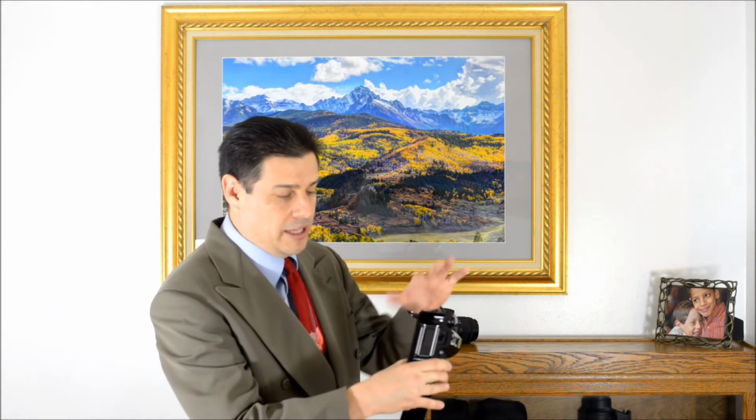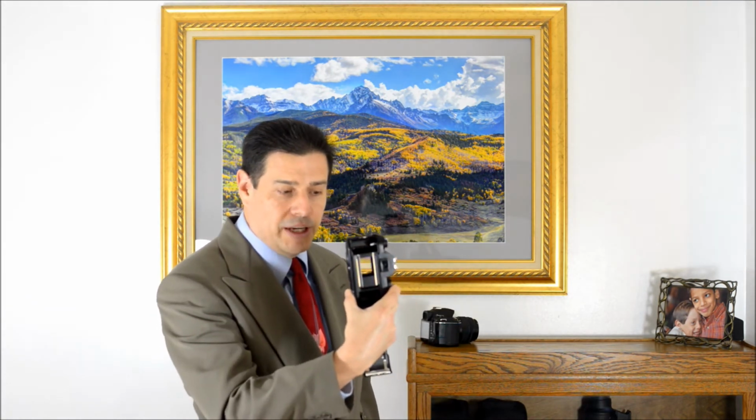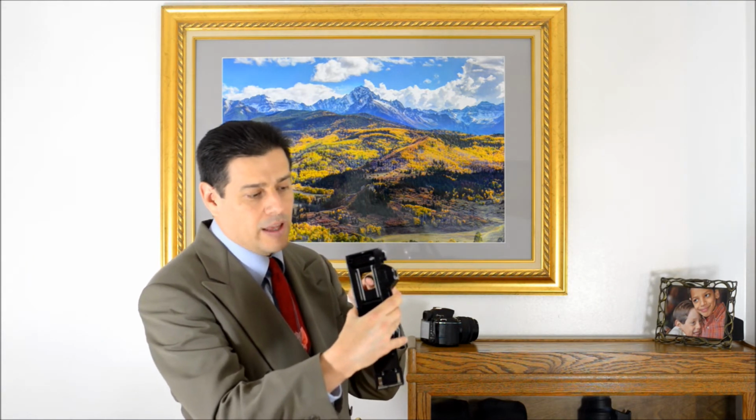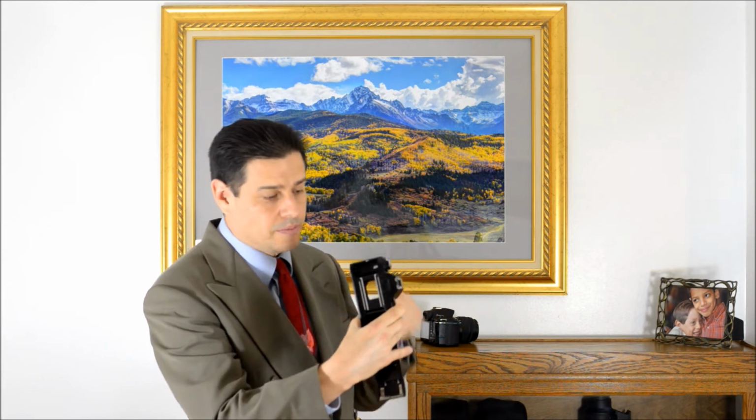Don't touch the shutter, but there it is. I push the button down. Now the shutter is open. Now light is going through the lens and landing on the film. And that's it. Now, like I said, normally you wouldn't have it open that long. Normally it'd be some fraction of a second.